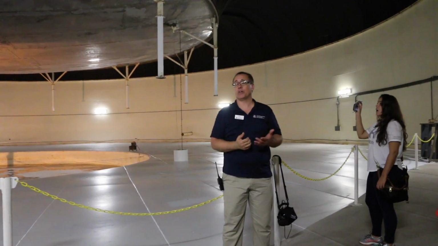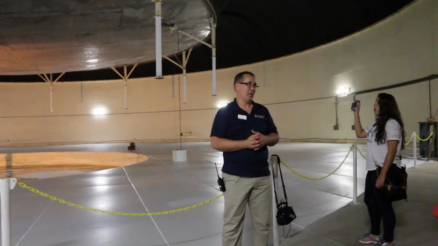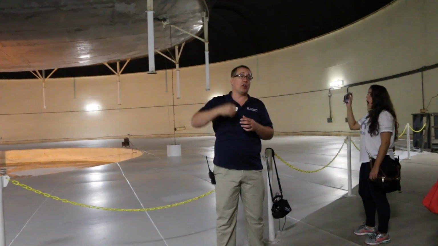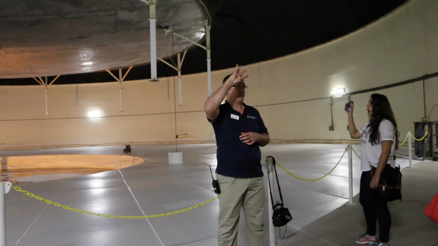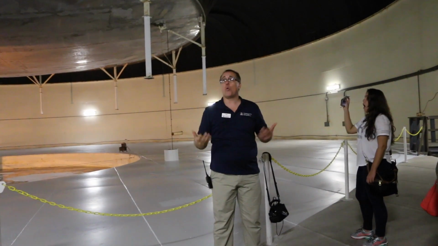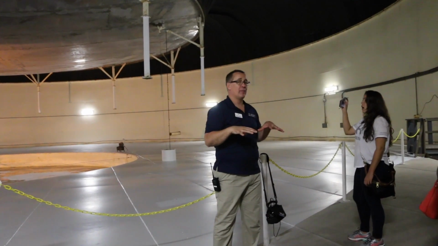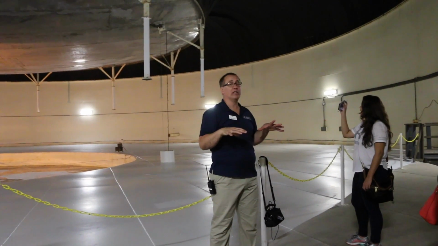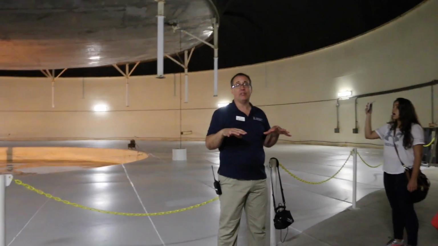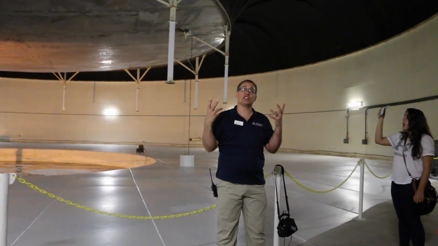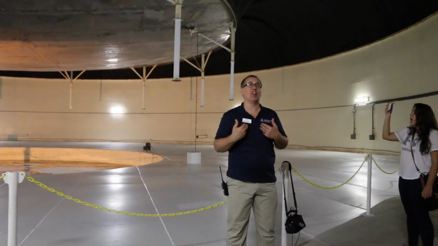It weighs just short of 16 tons. This diaphragm directly overhead weighs another 4 tons. So we have almost 20 tons of weight pushing down on the atmosphere in here, and the atmosphere is what is holding it up. Okay? Yeah, it's kind of hard to swallow, right?